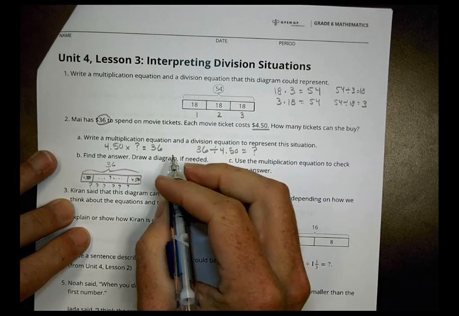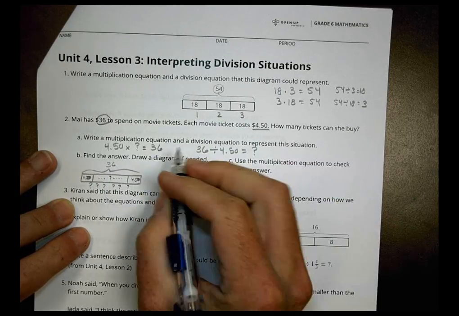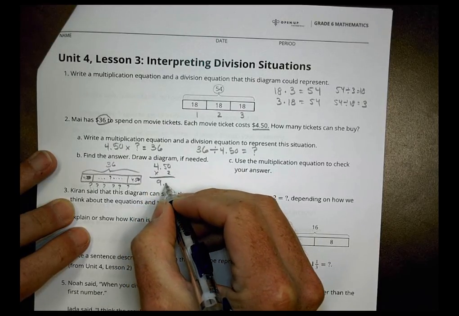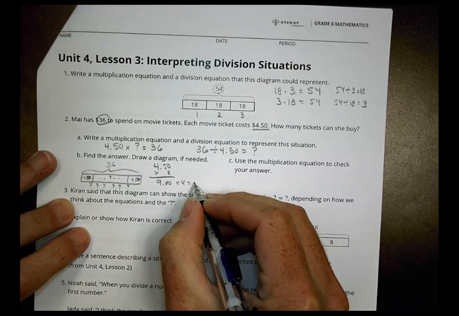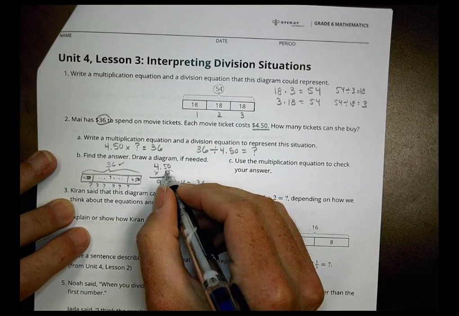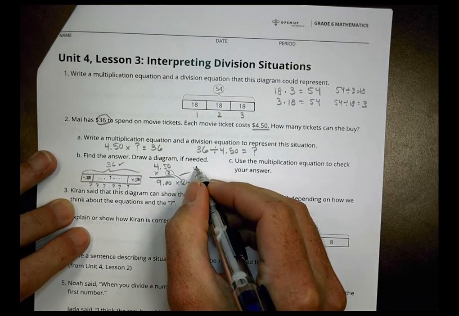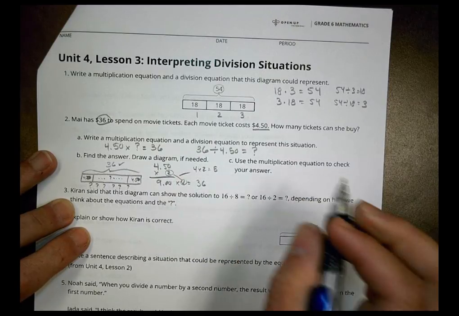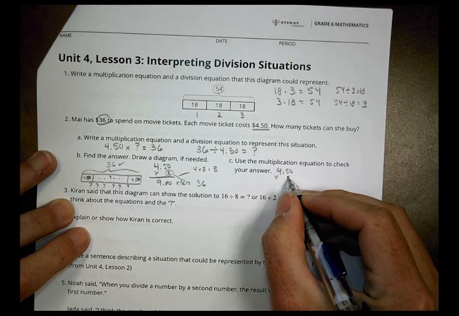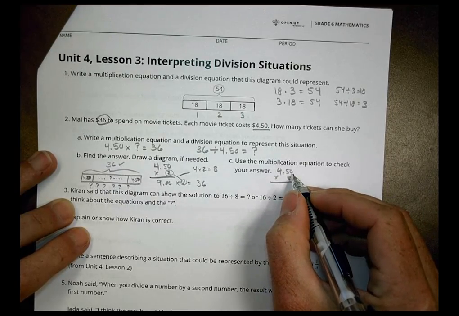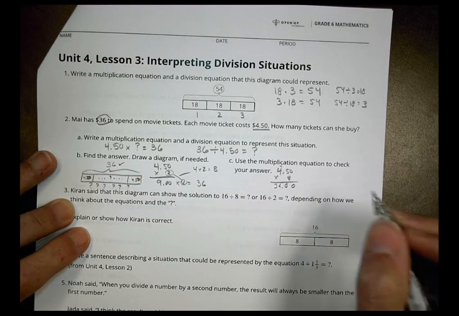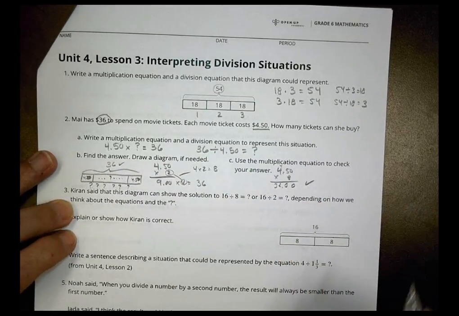So to solve this, you do $4.50 times some number is going to get you 36. I thought about it this way. I did $4.50 in my head times 2 gets me to 9. 9 times 4 can get me to 36, which is my total there. So in all, I have 4 times 2, which is going to be 8, which tells me that 8 is going to be my solution. I can see if that's right by doing $4.50 times 8. Let's say $4.50 was the ticket price times 8 tickets. Multiply that out, we end up with 40, 4, 32, 36, and sure enough, it works. Okay, so 8 tickets is how many she could buy.